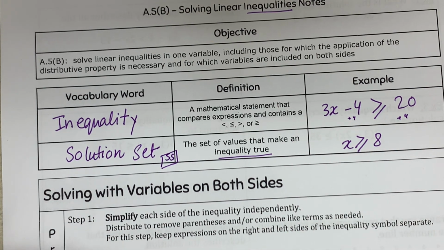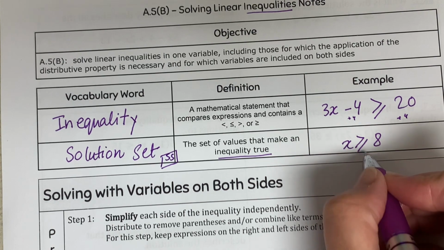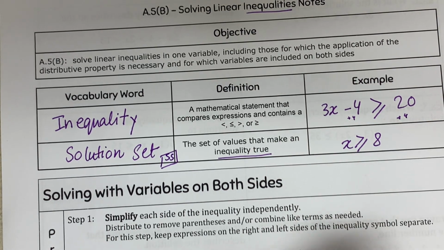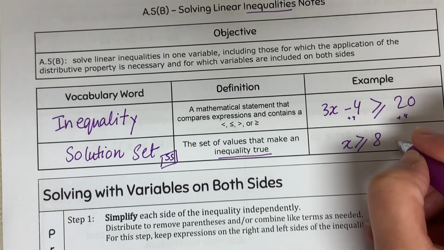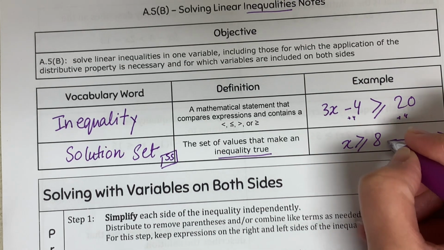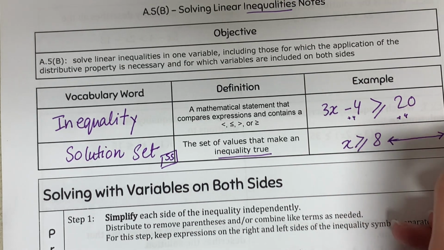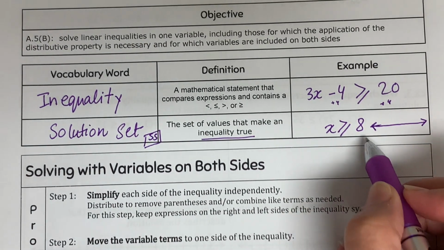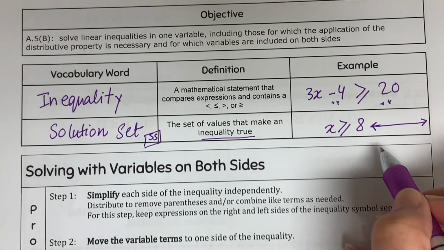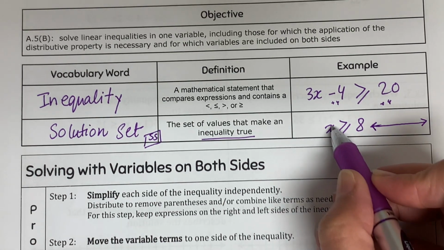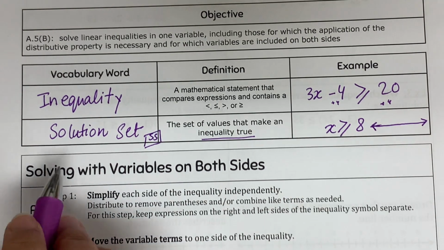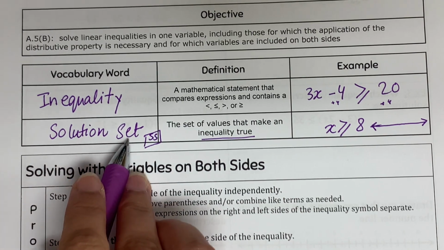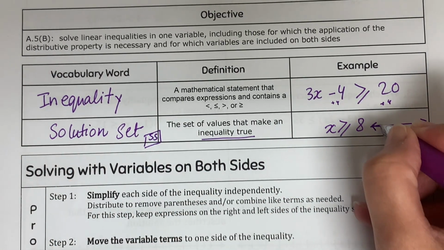So any number in the universe which is greater than or equal to 8 could be a possible answer. Any number on this planet greater than or equal to 8 will be a possible answer for that value of x. That is why we call it a solution set, because it's a bunch of numbers that are actually true.